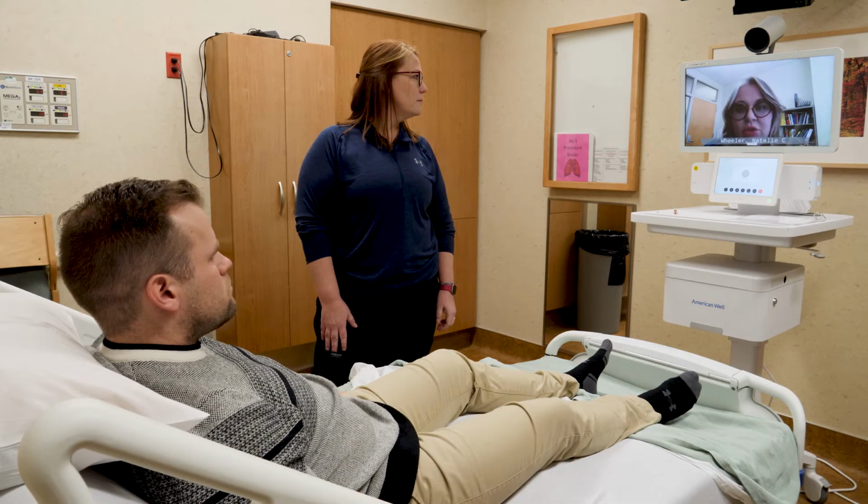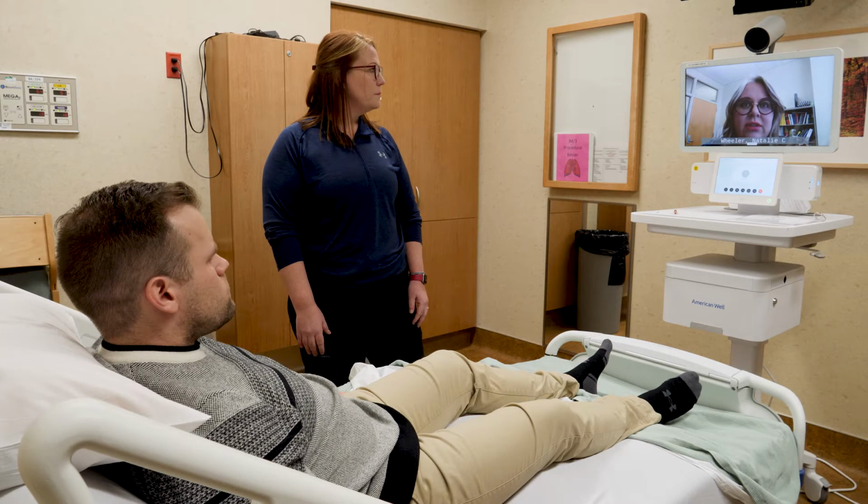Then look straight ahead. Can you look over to the right? Look to the right. Good. How about the left? Can you look towards the left? Good. Very good. Nikki, can you try to help us test visual fields?